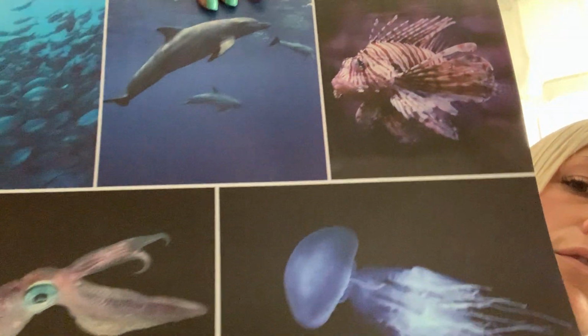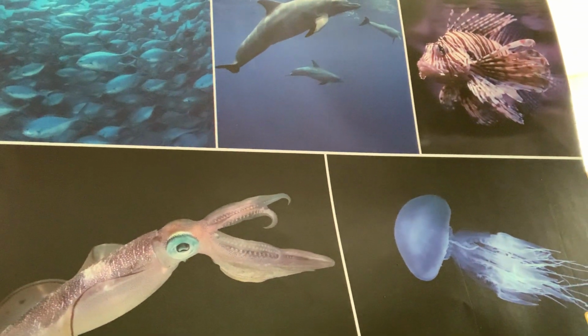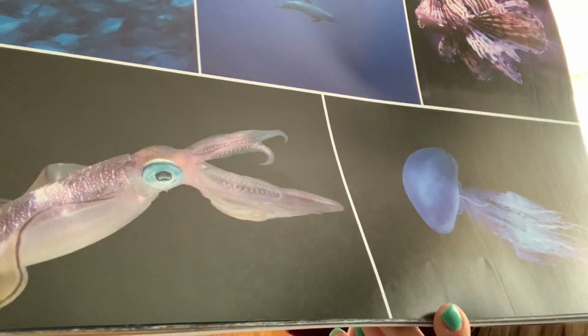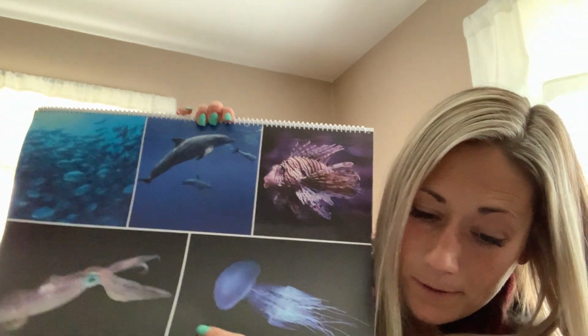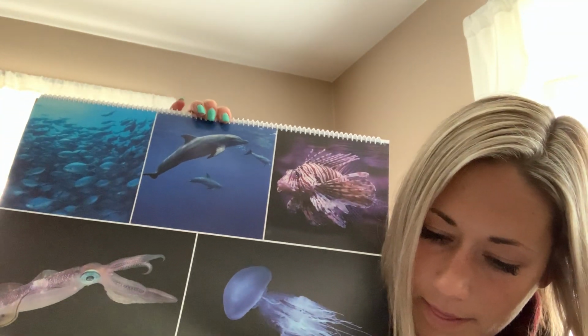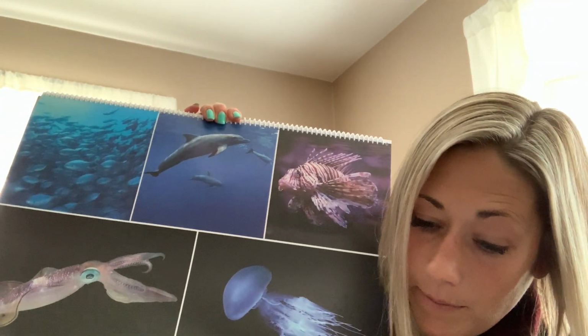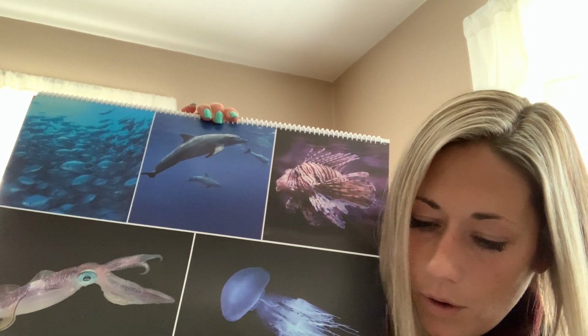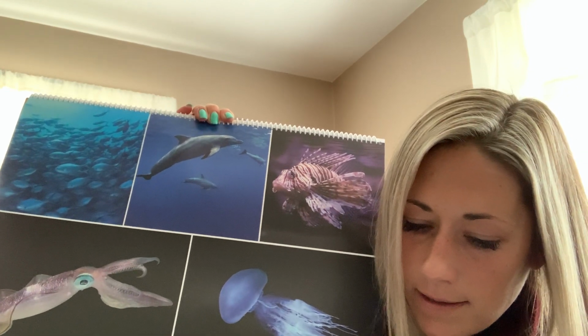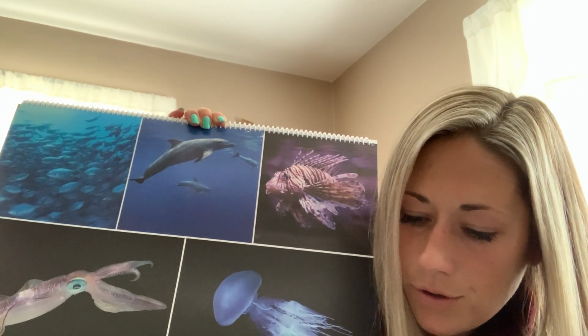Oh, look at all of that cool sea life. Look at that squid's eyeball. It's huge. All right. There are plants and animals in nearly every part of the ocean, some in the deep, open waters far from land, and some in the shallow waters closer to the shore.